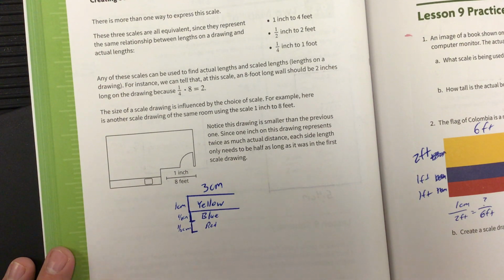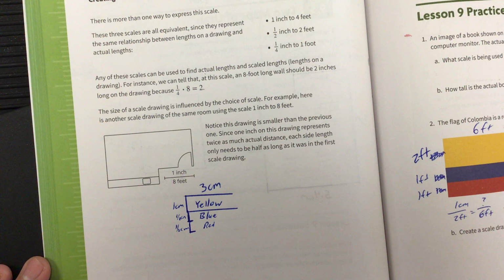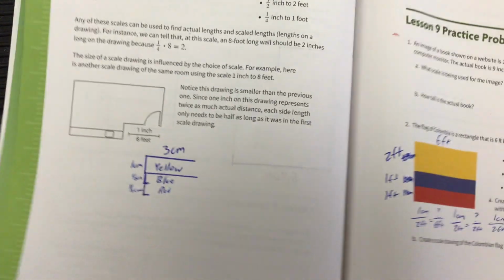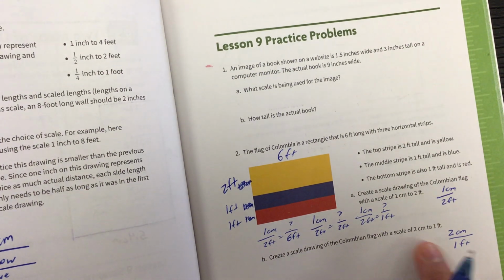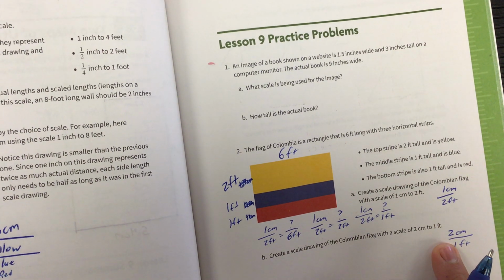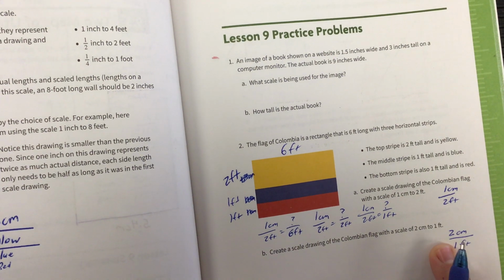And then you should be able to finish the drawing. You have all your measurements you need on that one, so that one's pretty well done. B, you're going to do the same thing, except 2 centimeters equals 1 foot. Draw the same exact thing.